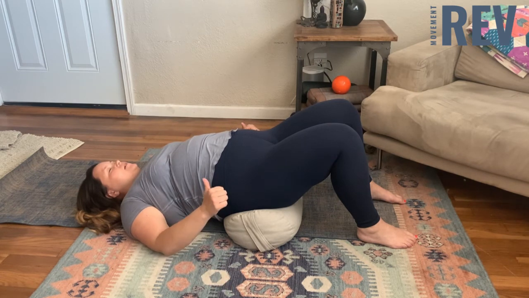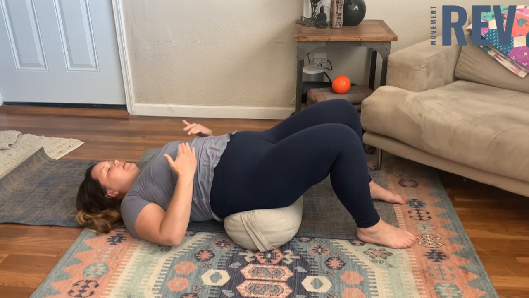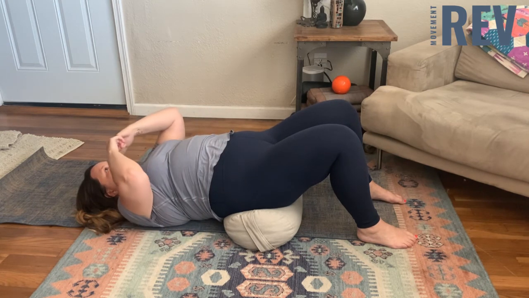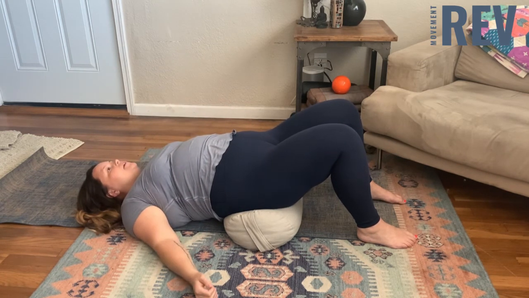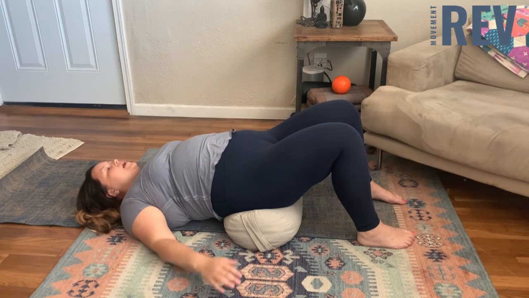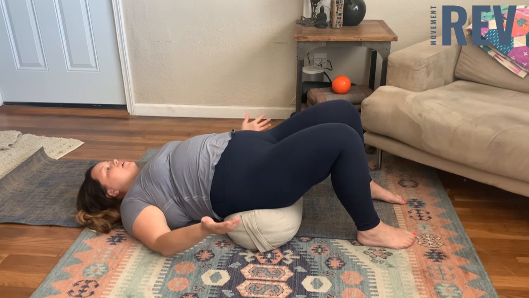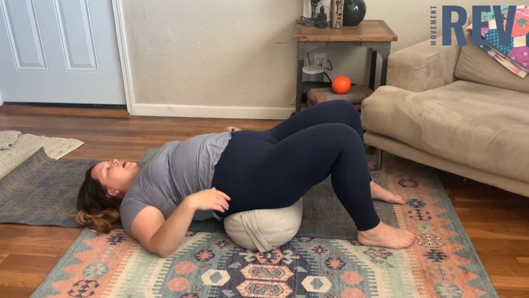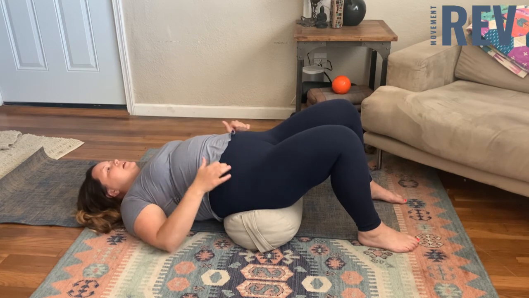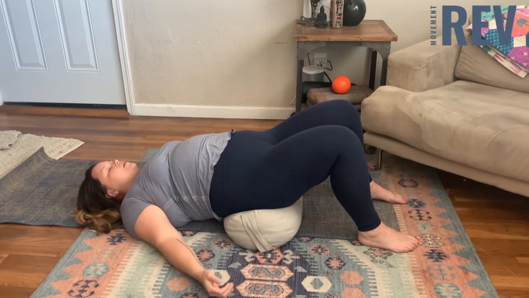The emphasis is on the exhaling, feeling all the organs, not just the kidneys, but all the organs slide up toward your head. If you have a Bosu ball or a Pilates arc, you can flip that over so it's a rocker, and you can rock back and forth with your breath to facilitate that sliding of the organs as well.